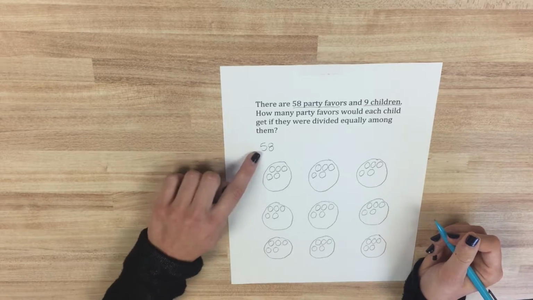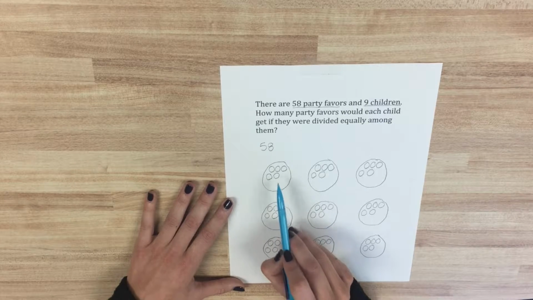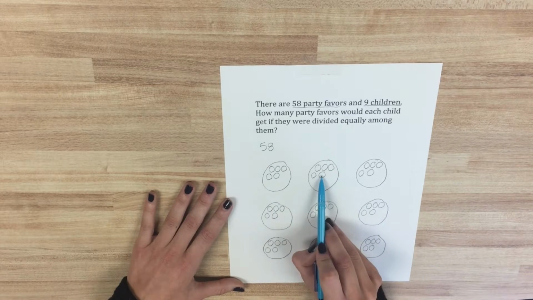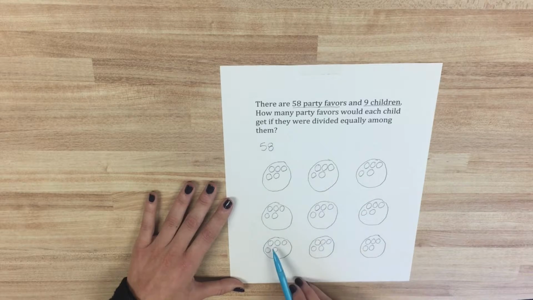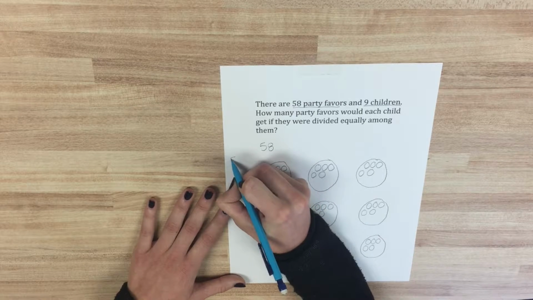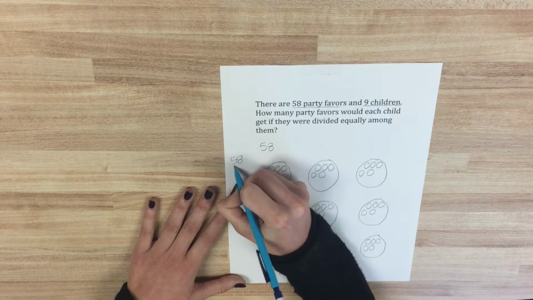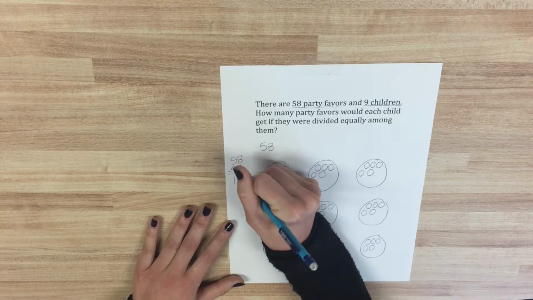So we want 58 party favors. So let's count how many we have so far. 5, 10, 15, 20, 25, 30, 35, 40, 45. So 58 minus 45 gives us 14 remaining.